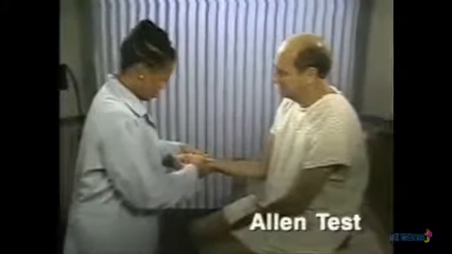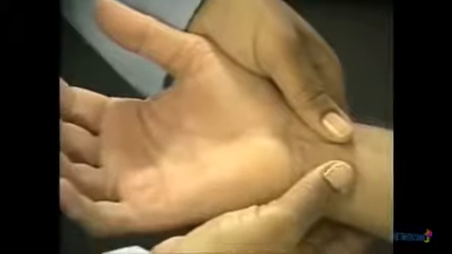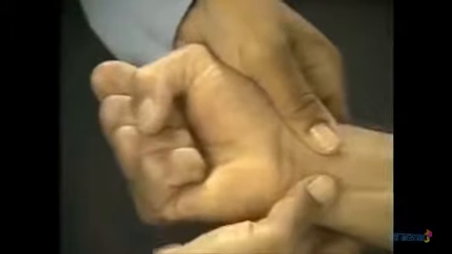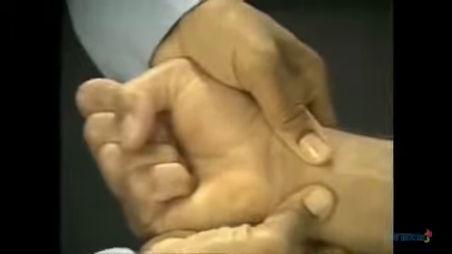If you suspect arterial insufficiency in an arm or hand, feel for the ulnar pulse. The pulse of a normal ulnar artery may not be palpable. To help determine the patency of the ulnar artery, perform the Allen test. Place your thumbs lightly over the radial and ulnar arteries and tell the patient to clench his fist tightly. Then firmly compress both arteries between your thumbs and fingers.